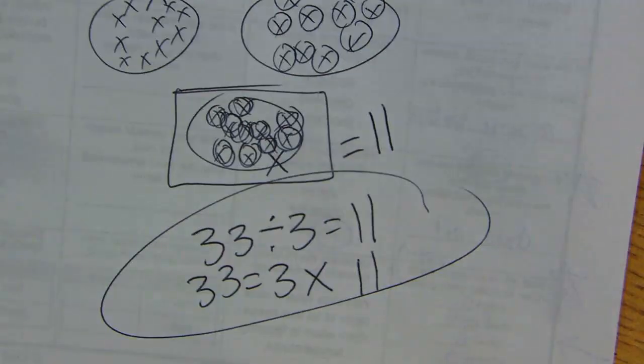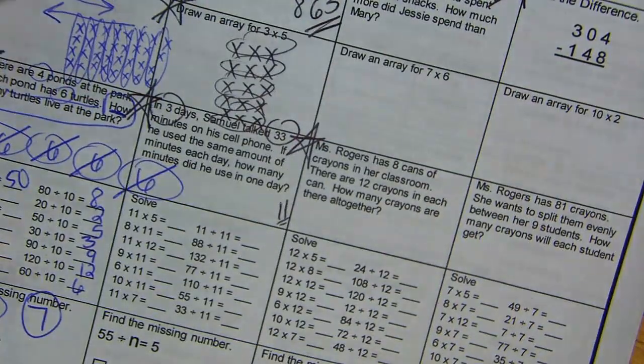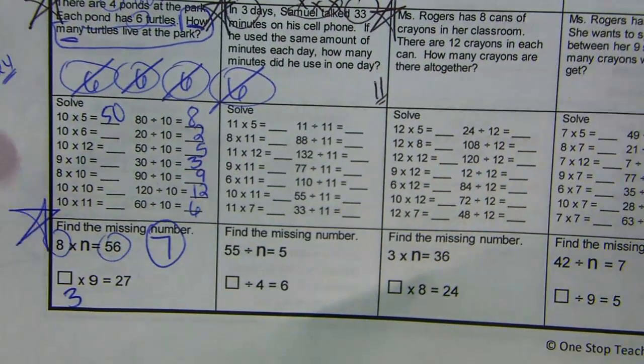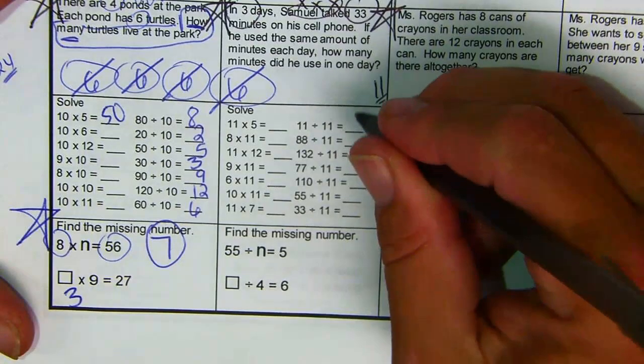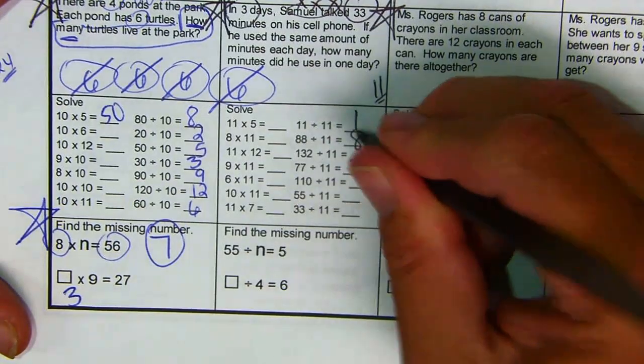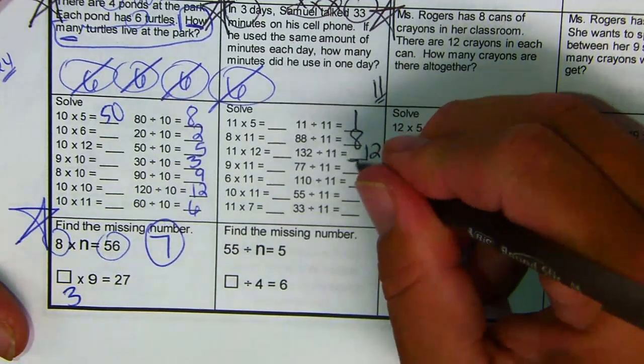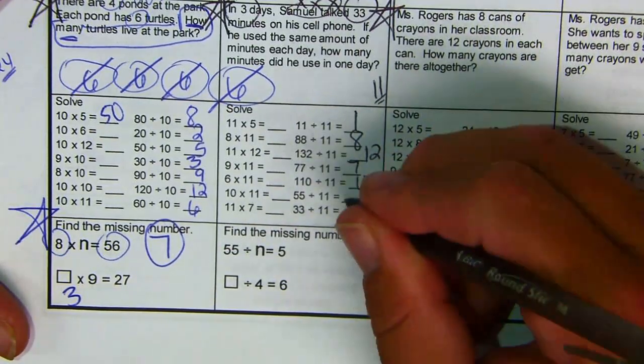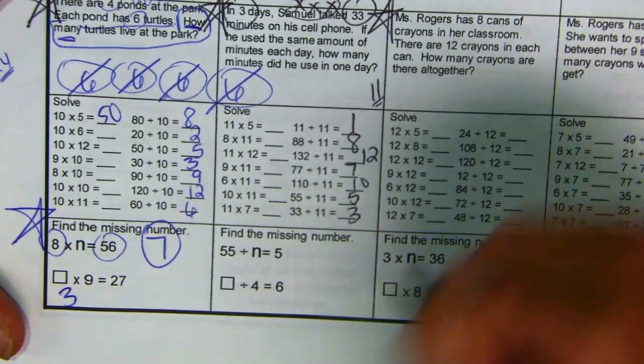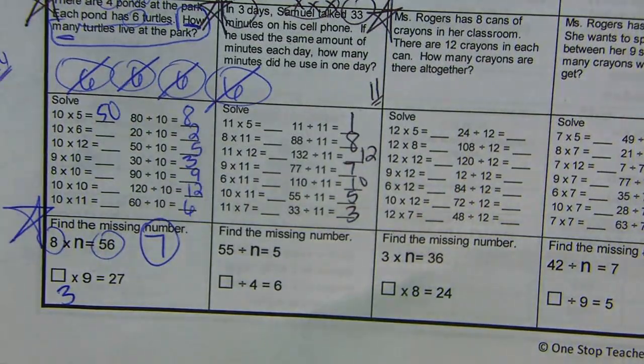You've got to memorize your multiplication facts. Division is the inverse of multiplication.